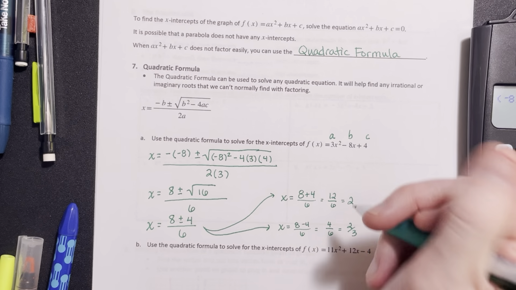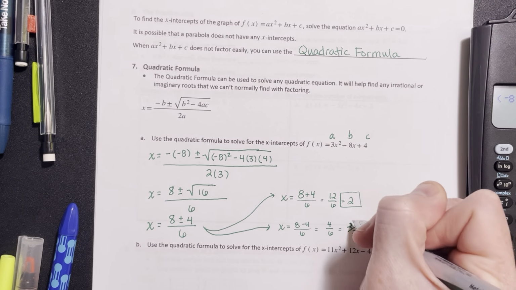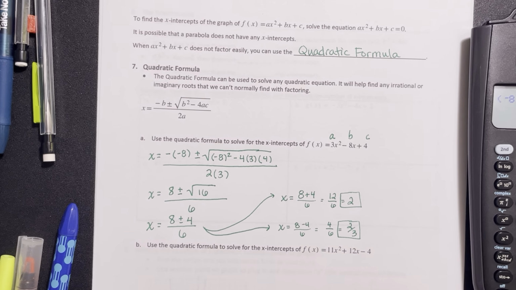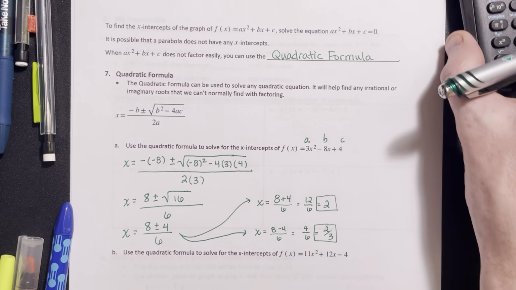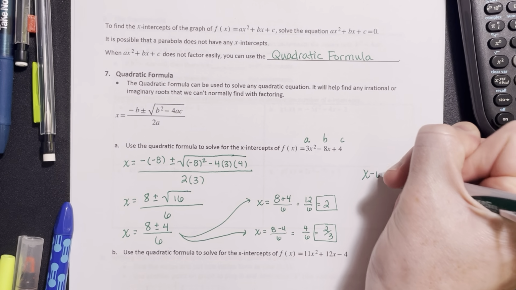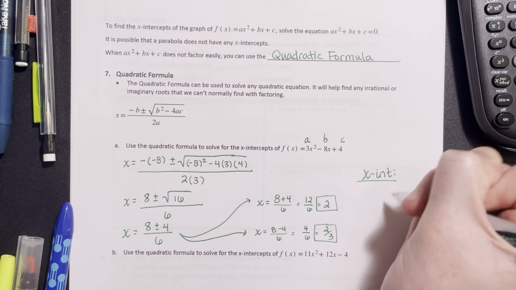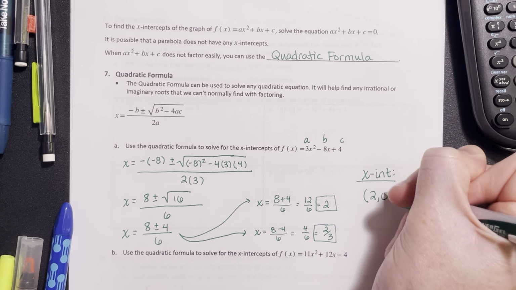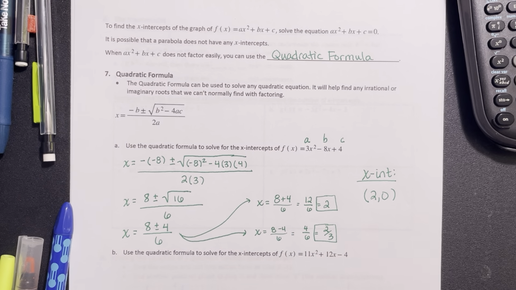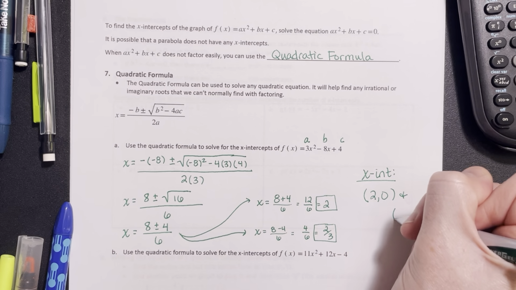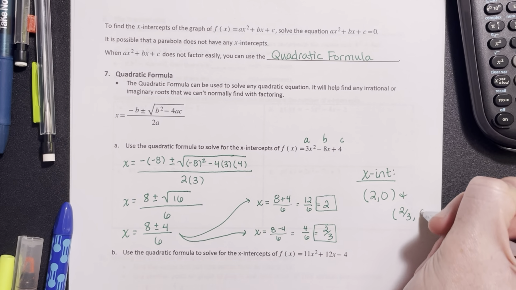So there are two solutions for when this function's equal to 0. These are the x-intercepts. Since they are x-intercepts, we need to write them as coordinates because that's where it crosses the x-axis. So one's going to happen at (2, 0), and the other one's going to happen at (2/3, 0).